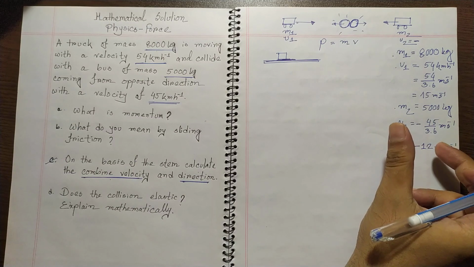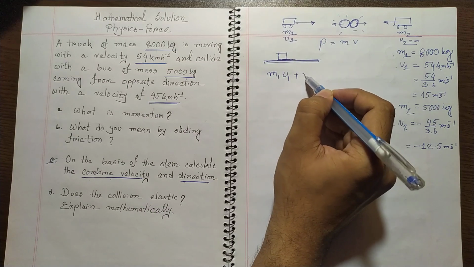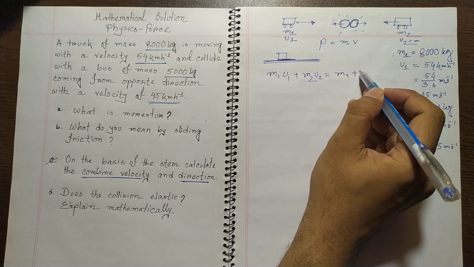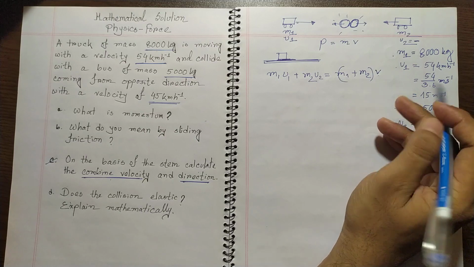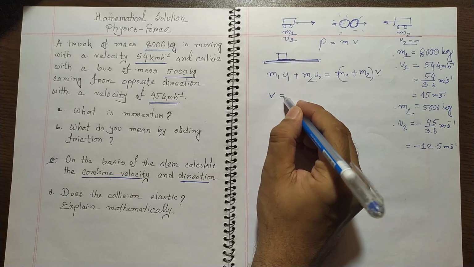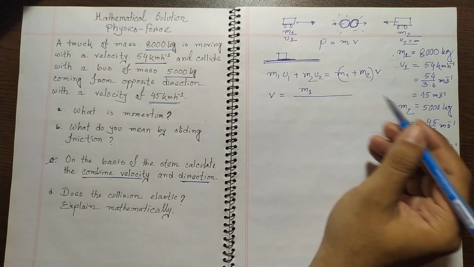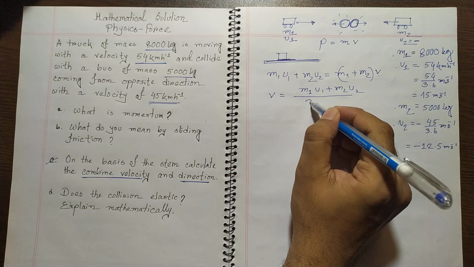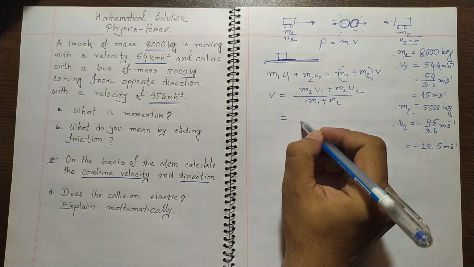Now the question is, they're combined, so the equation should be m1 u1 plus m2 u2 is equal to m1 plus m2 together times v, because this velocity is the combined velocity. Know it. So when you need to find it out, just put it on the left part and let the other quantities be on the right side, m1 u1 plus m2 u2, and then m1 plus m2, because it will give you an easier way to solve it.